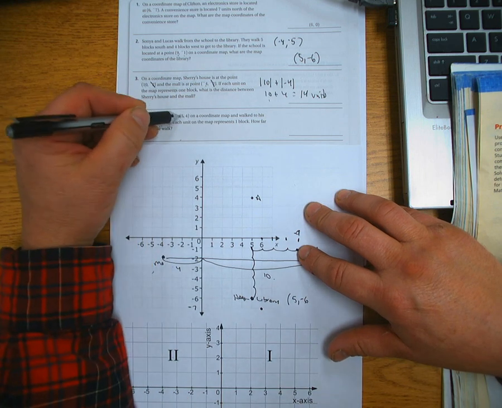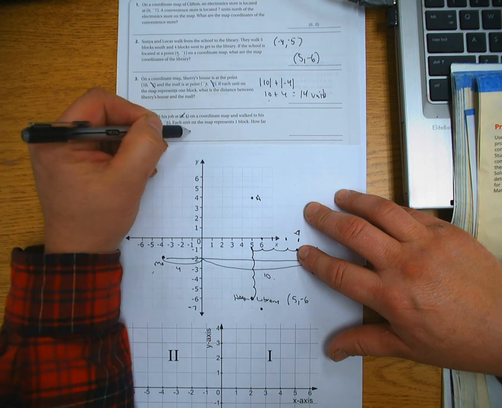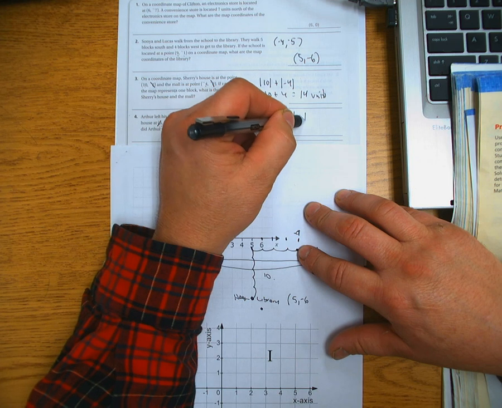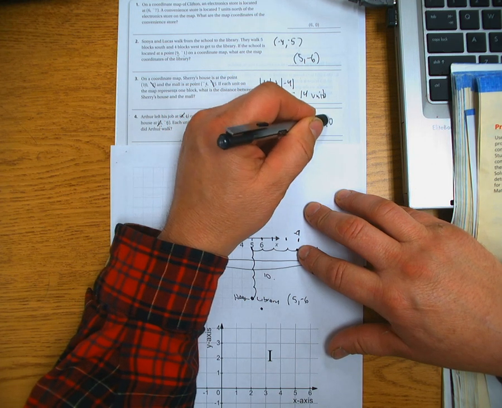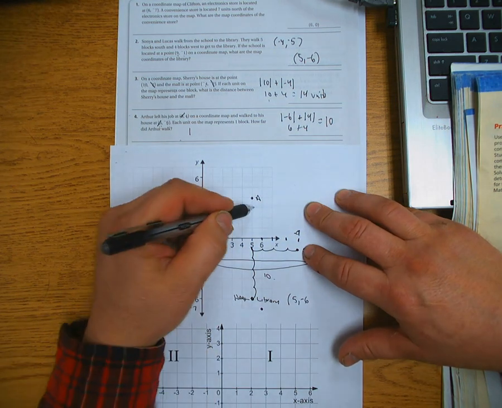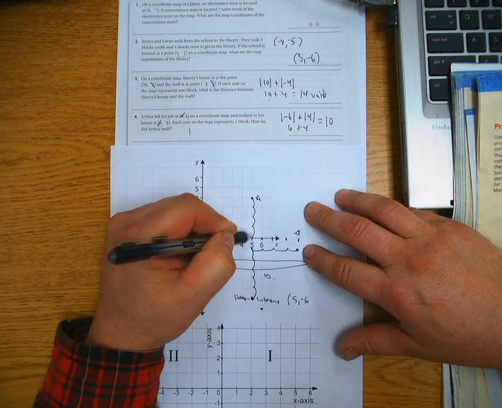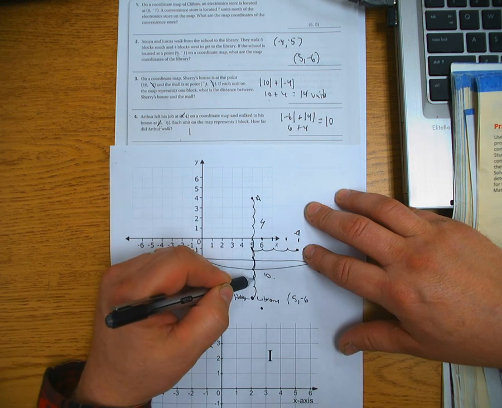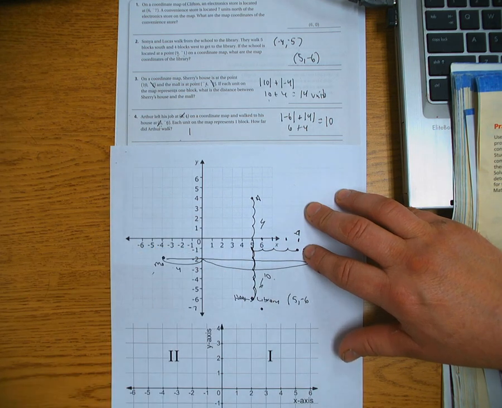I could just say, okay, the 5's are both x's and they're the same. The signs are opposite. Absolute value of -6 plus the absolute value of 4. 6 plus 4 is 10. Could also do it this way. I'm 4 units here, so 1, 2, 3, 4 units, and down 6, 1, 2, 3, 4, 5, 6. 4 plus 6 is 10.